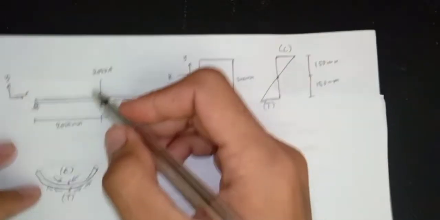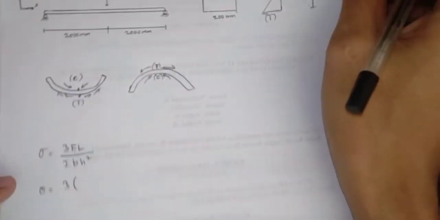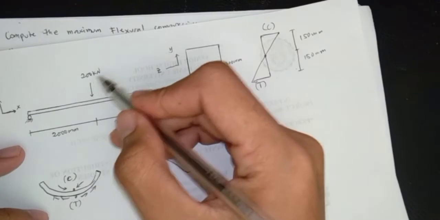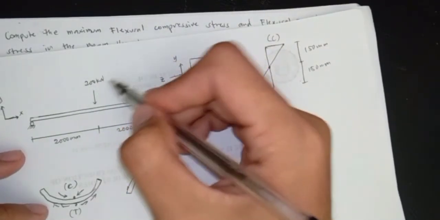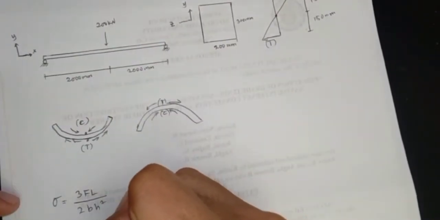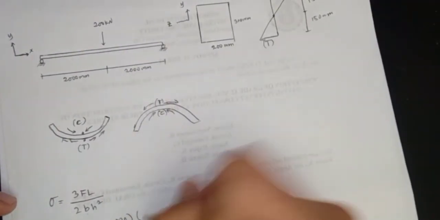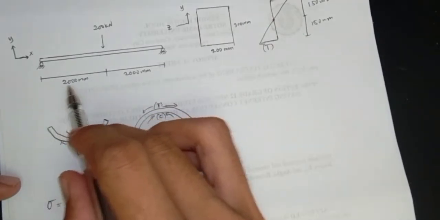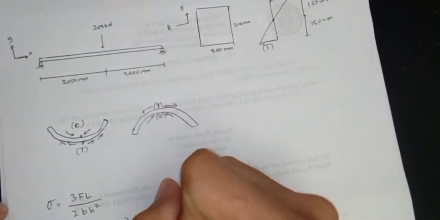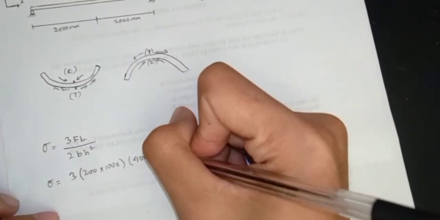3. So, ano yung value ng force natin? Naka kilonewton siya, so i-convert natin siya sa newton. Para ma-convert siya, i-multiply lang natin siya ng 1,000 newton. So, 200 times 1,000. Tapos, yung original length, pag ni-add natin itong dalawa, magiging 4,000 mm siya. 4,000 mm.